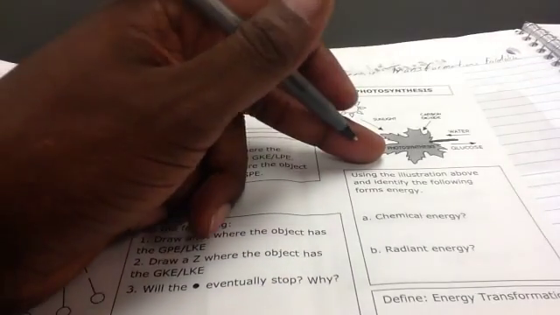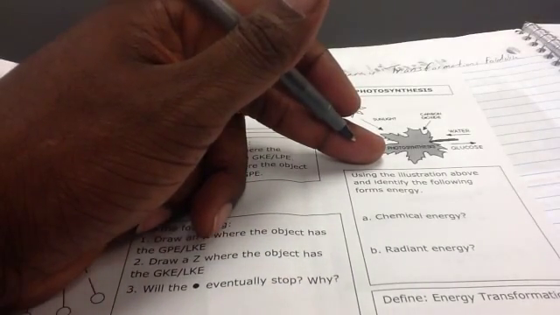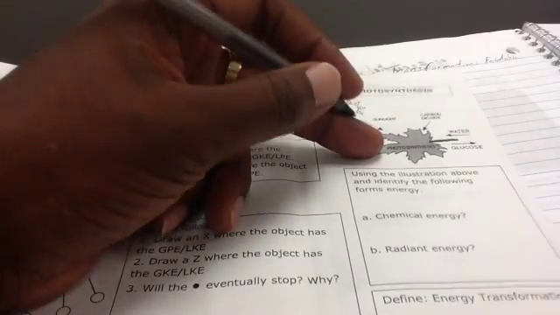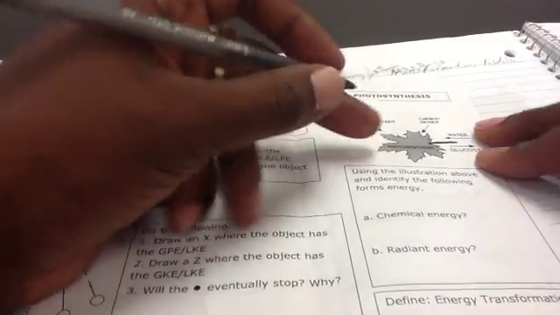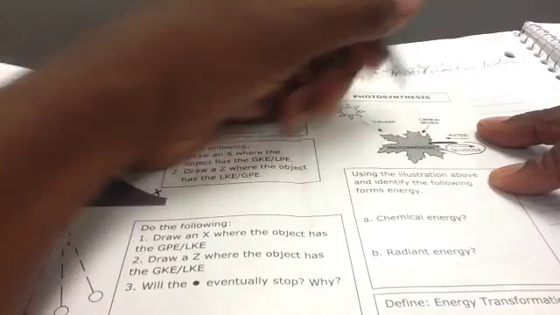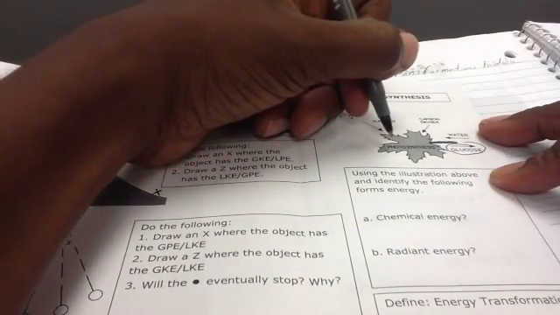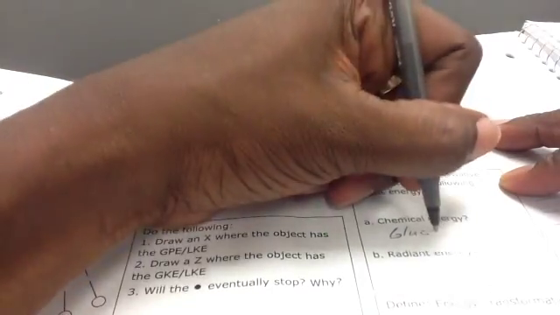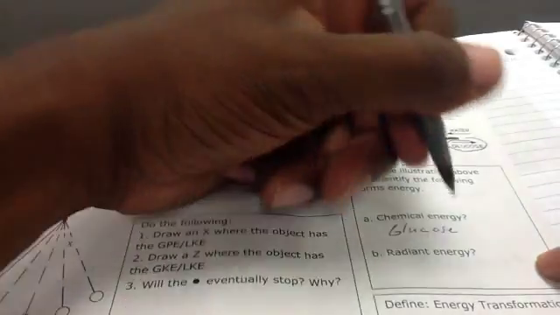Chemical energy. What is chemical energy? I told you it's a chemical reaction occurring inside of something. So the result of the chemical energy is going to be the glucose, which is a type of sugar. Your radiant energy, of course, is going to be the sunlight.